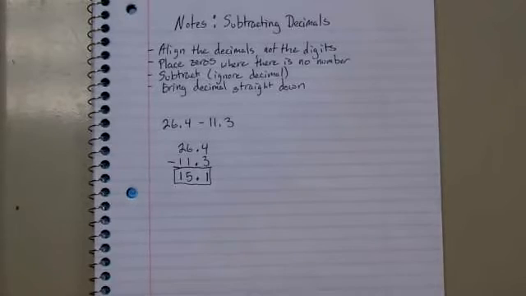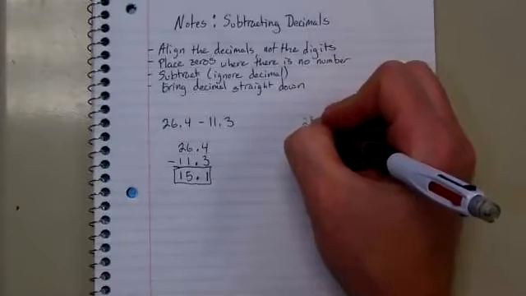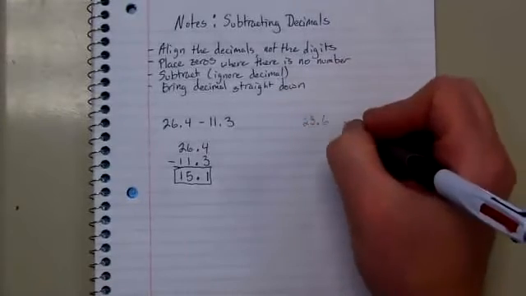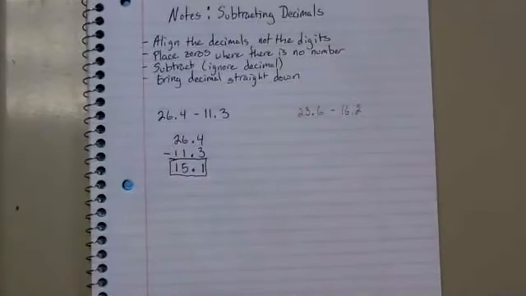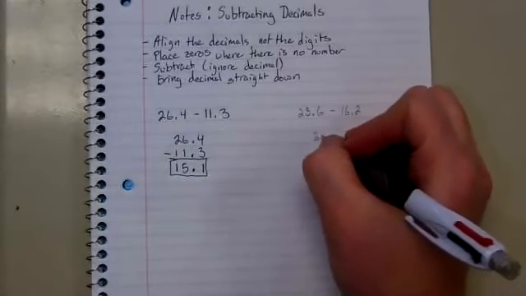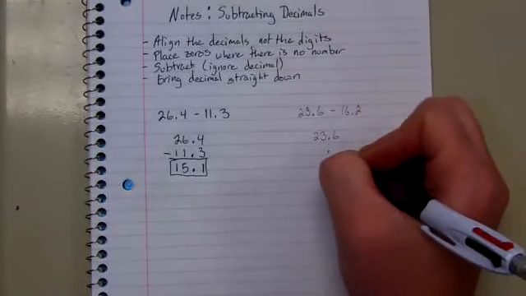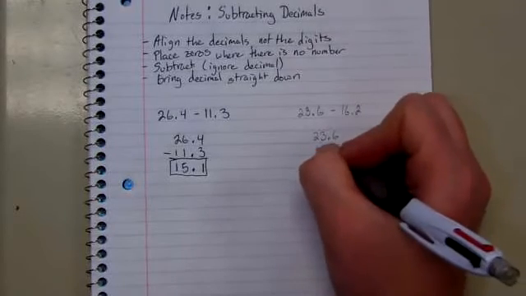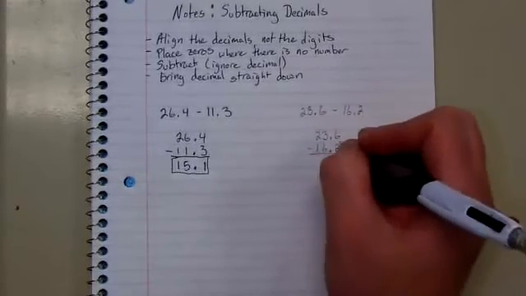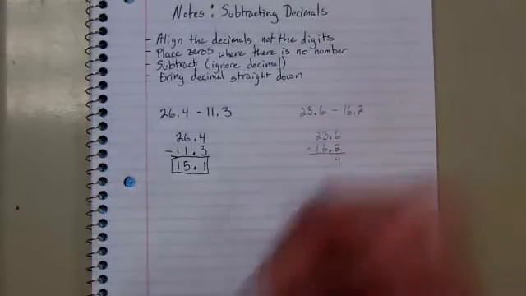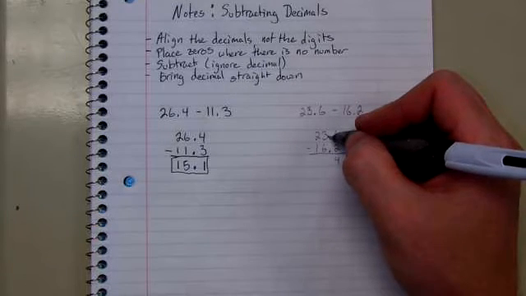Next problem we're going to do. 23.6 minus 16.2. Write down our first number, 23.6. Write our decimal of our second number. To the right is a 2. To the left is a 6 and 1. Hey, they line up. We subtract. 6 minus 2 is 4. Well, we can't take 6 from 3. We can when we do integers, but we're working with regular numbers.